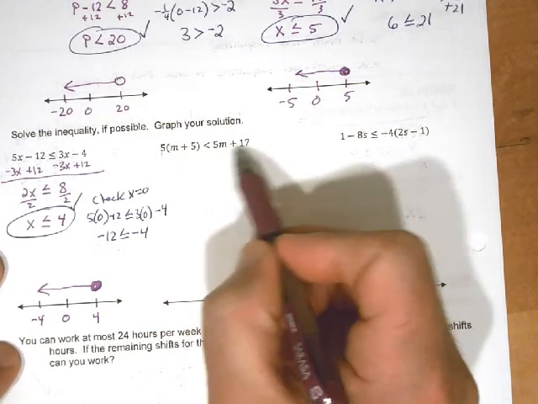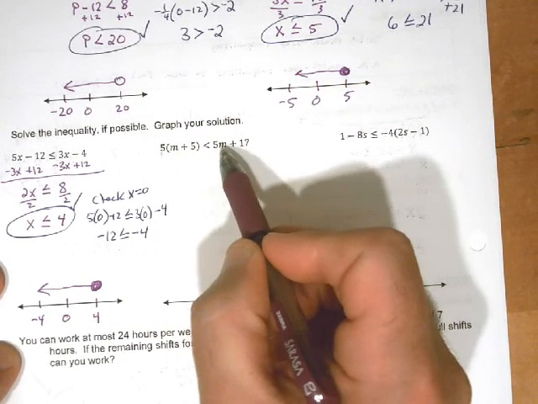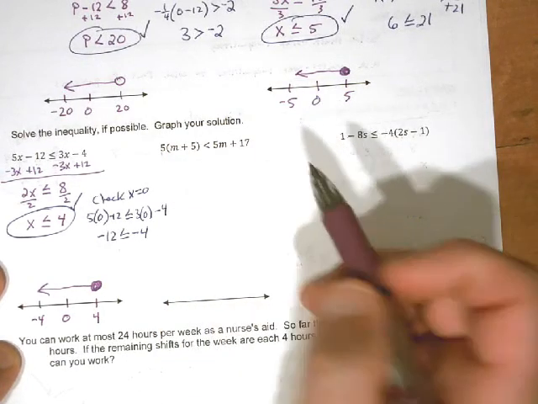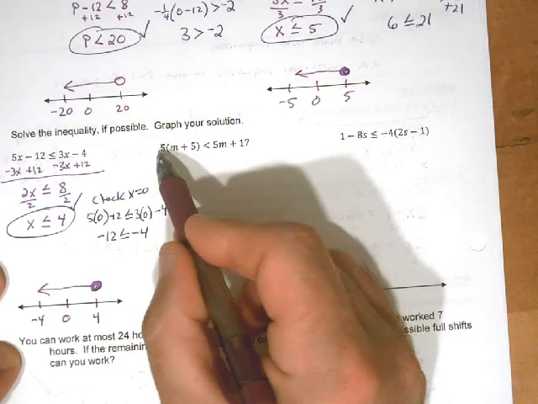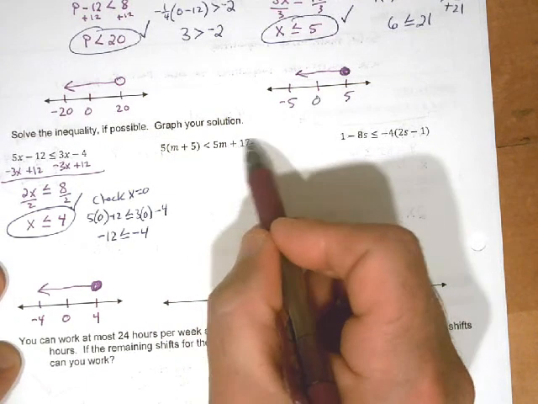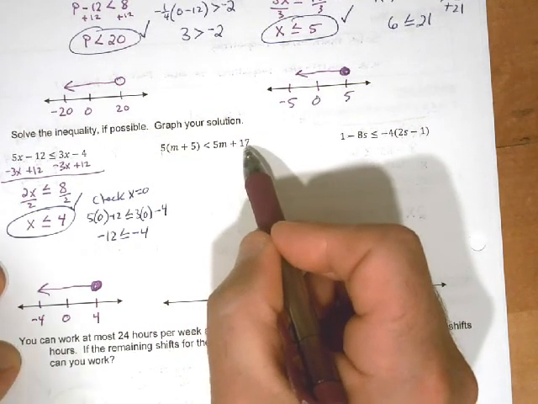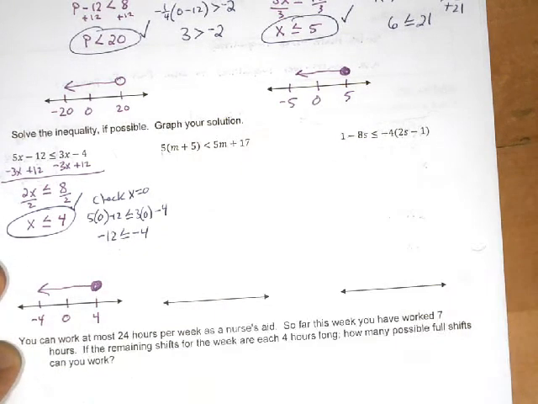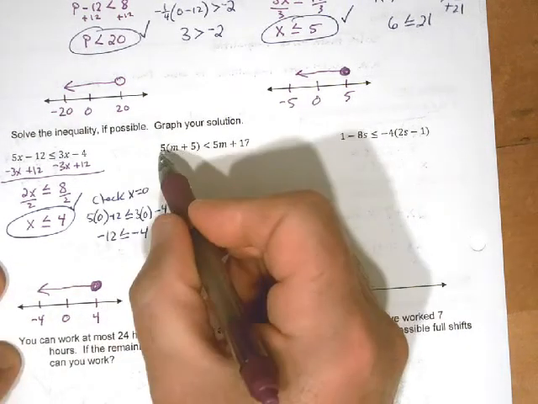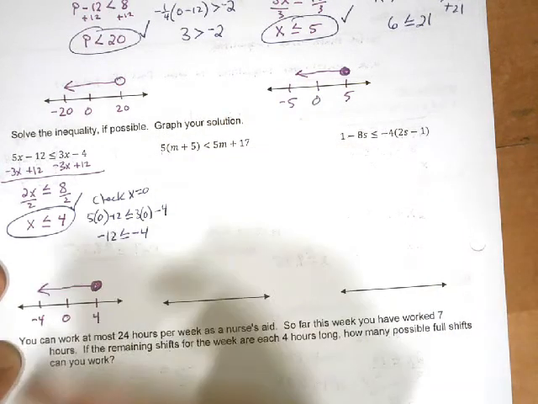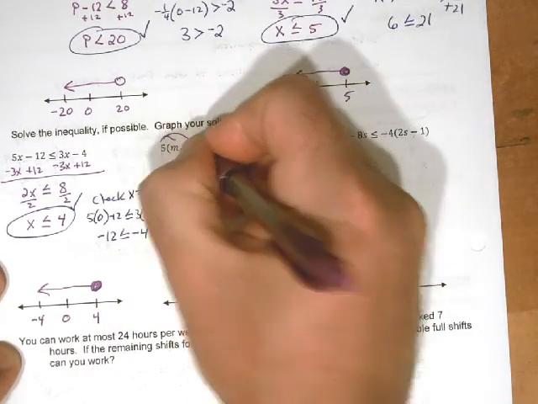So let's see what happens with these next two. They will be different. So on this one here, considering you've got more stuff on the right side, it isn't just a single thing. I would just go ahead and distribute through the 5 here. I wouldn't divide by 5, because if you divide by 5 on this side, then you've got to divide by 5 on that side, and you start to get, if you look forward, 17 doesn't go into 5 nicely.